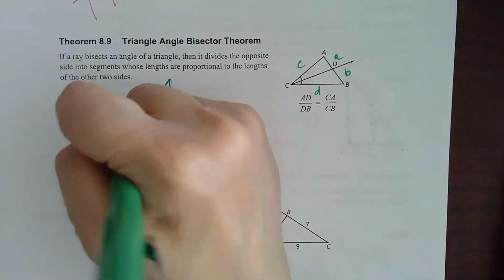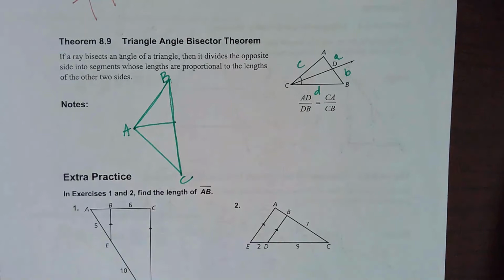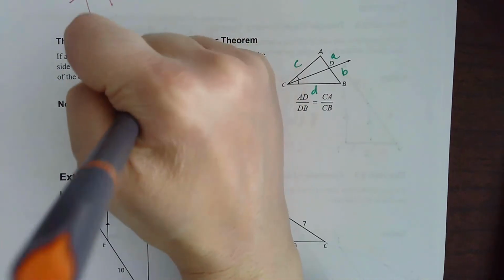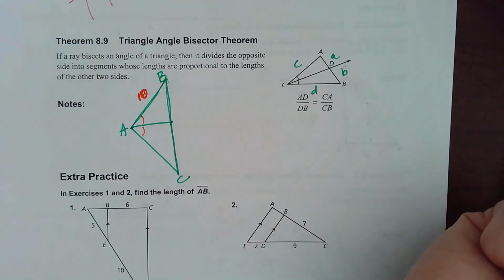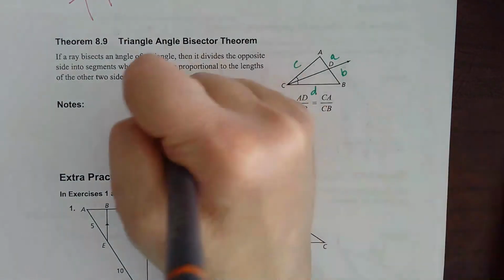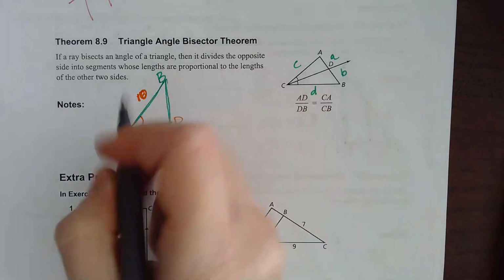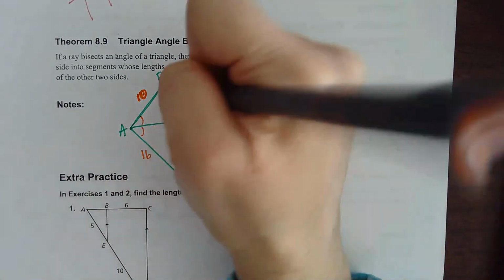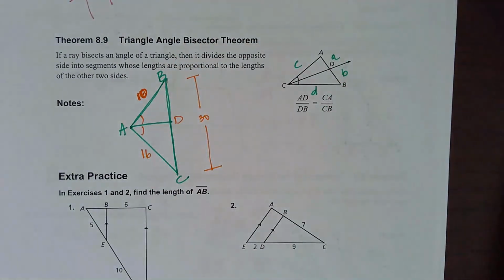All right, so you can draw this figure with me. So I'm just going to draw a triangle. I'm going to add in some markings, and I'm going to say this is 10 over here. I'm going to show you that that ray there, we'll call this AD, is indeed an angle bisector because it bisects that angle. So you have to be kind of shown this information there. I'm going to say this whole side here is 30.